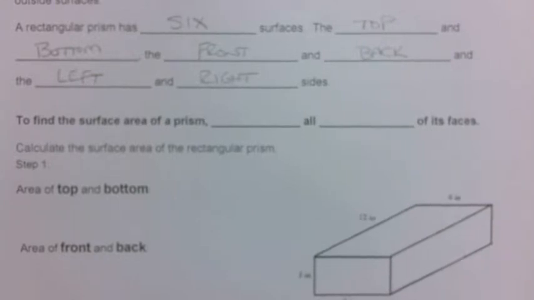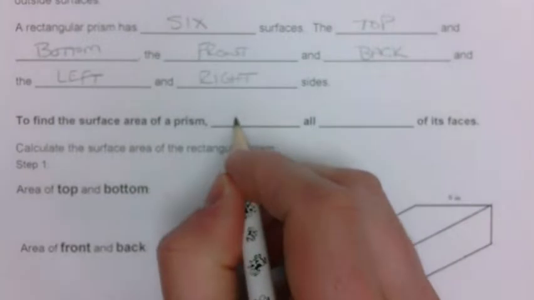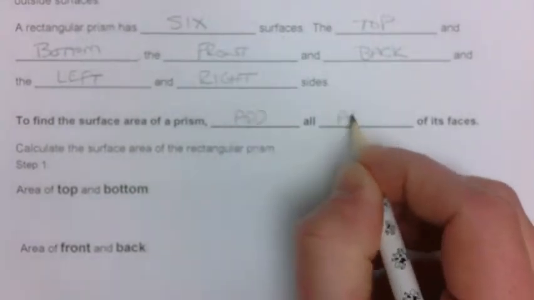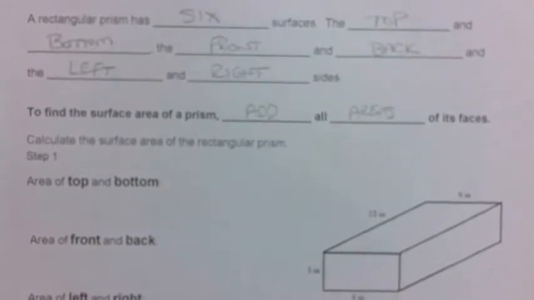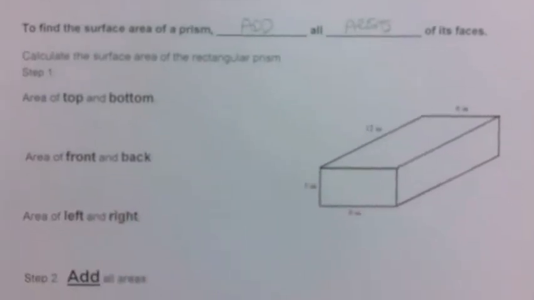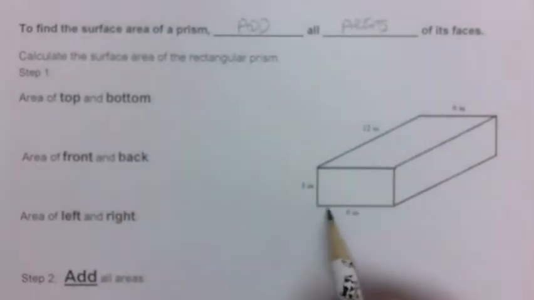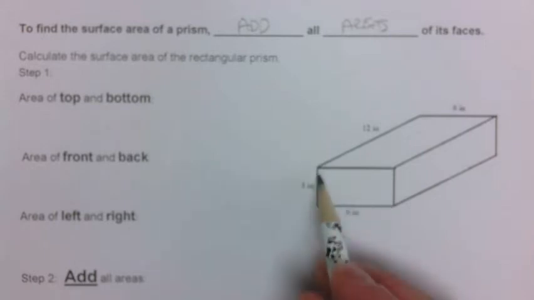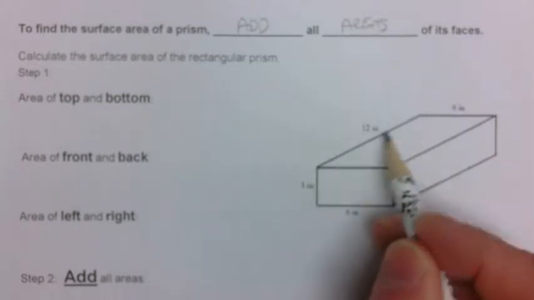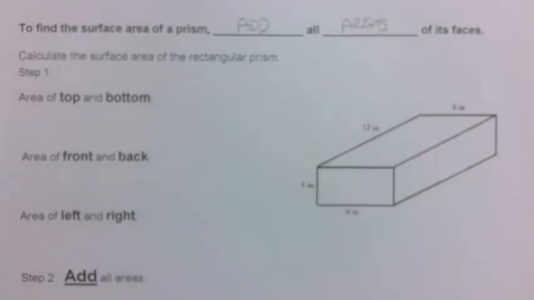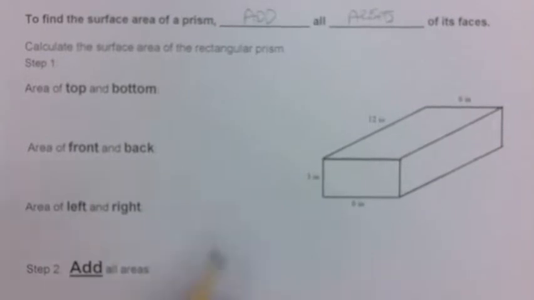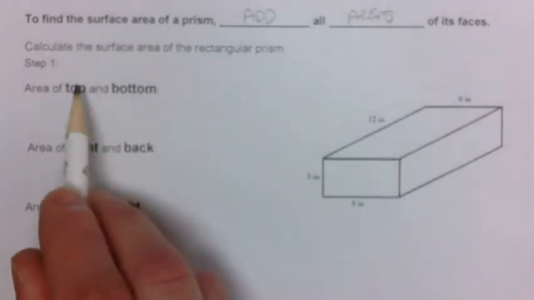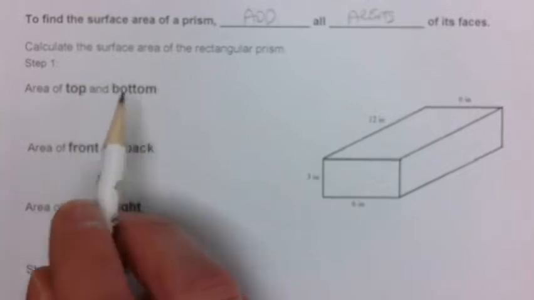In order to find the surface area of the prism, we're just going to add all areas of its faces. That's what we're going to do here with our first rectangular prism. It has dimensions of 6 inches by 3 inches by 12 inches. I need to figure out the area of each face, and I'm going to start with the top and the bottom faces. I know that the top and the bottom are congruent to each other.